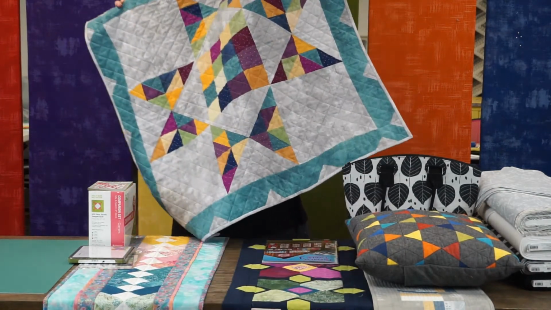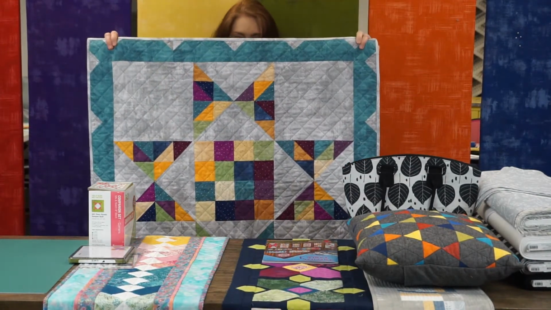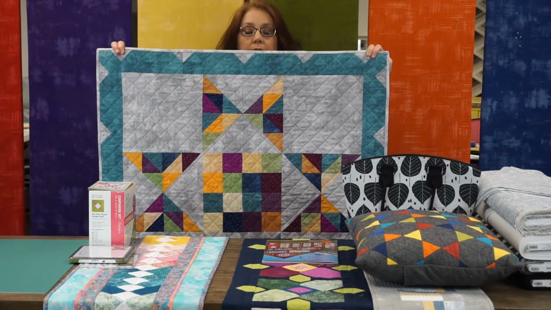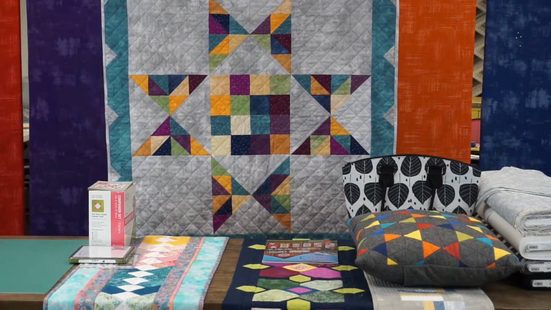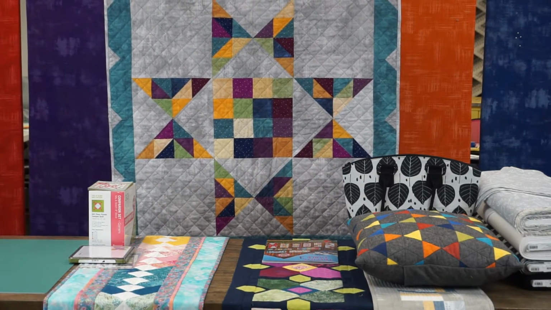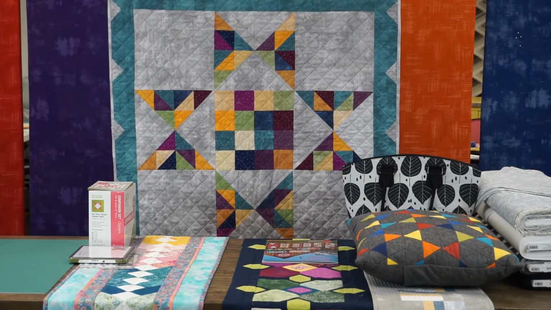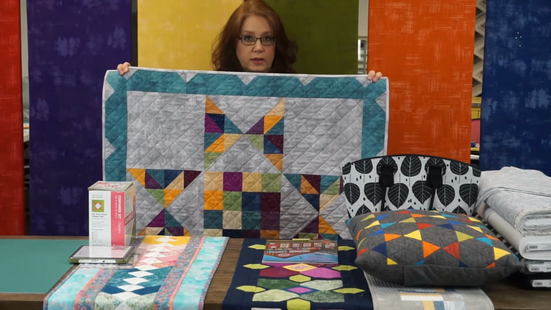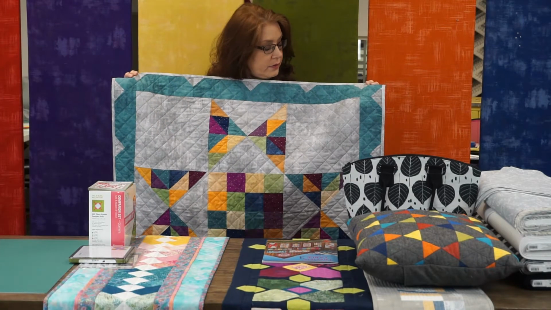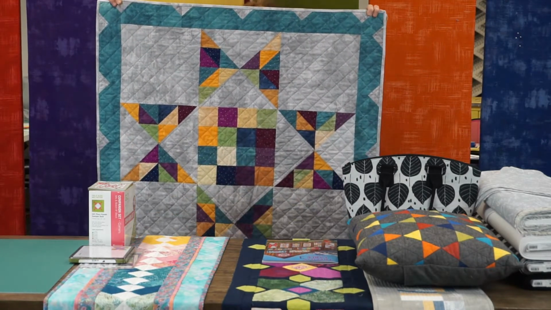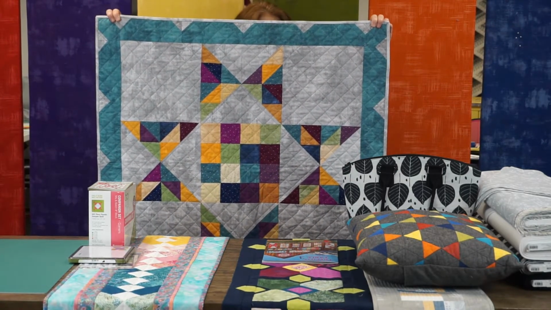This is made out of a line by Wilmington Fabrics. And this is a barn quilt that is made out of one of their fall collections. And then the background fabrics, which is the gray and the teal, are made out of dry brush.